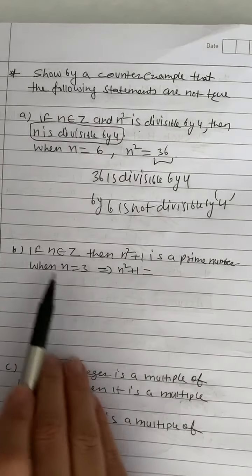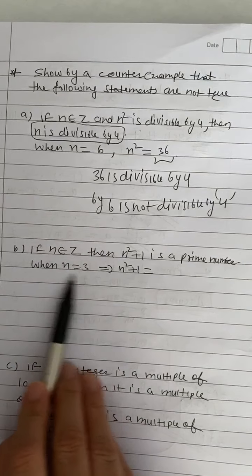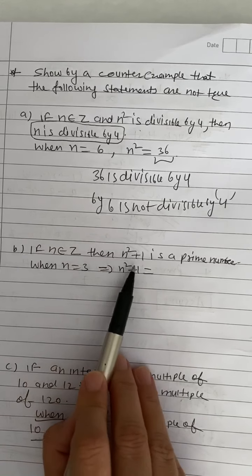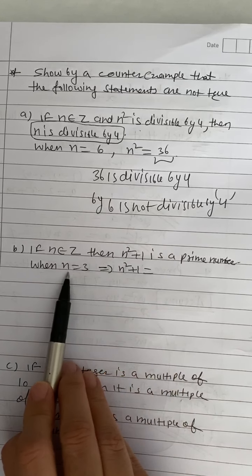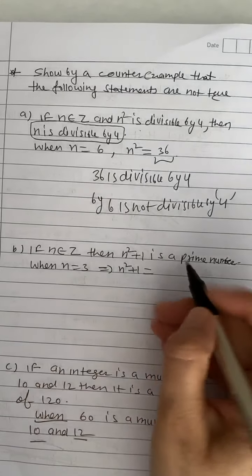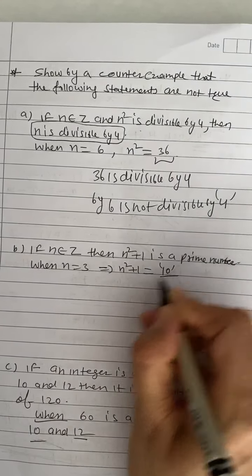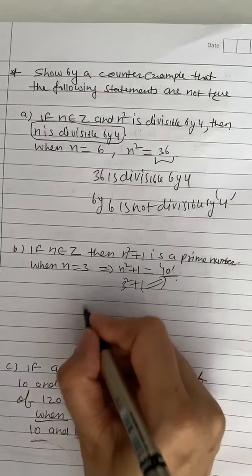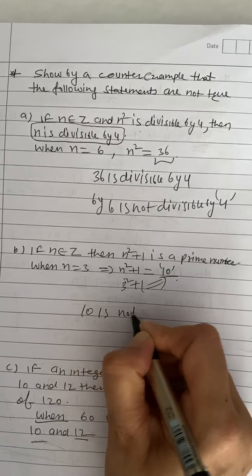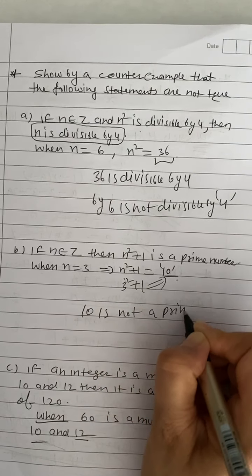Then the next one is: if n belongs to Z, then n squared plus 1 is a prime number. Again, you can have other examples also. Let's say that when n is 3, 3 square plus 1 gives me 10, but 10 is not a prime number.